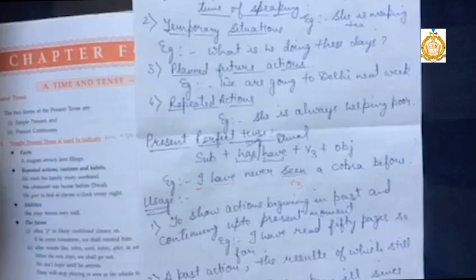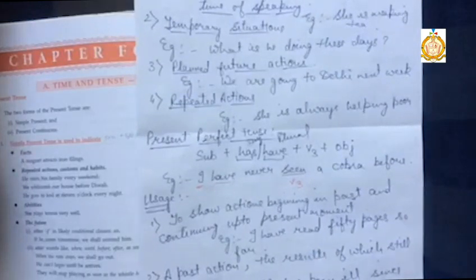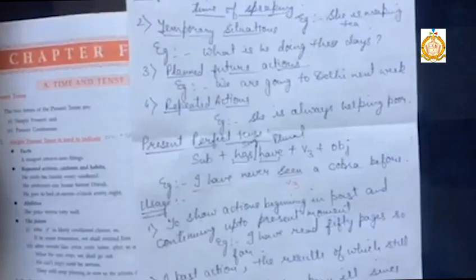Now where is present perfect tense used? It is used to show actions which have begun in the past but are continuing up to the present moment. For example, I have read 50 pages so far. It's obvious that he started reading those pages earlier, but still the action continues in the present moment, so it will be incorporated in the present perfect tense.